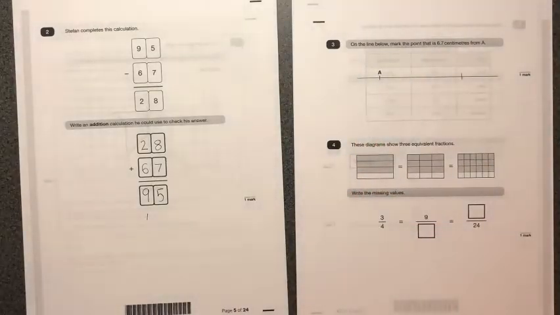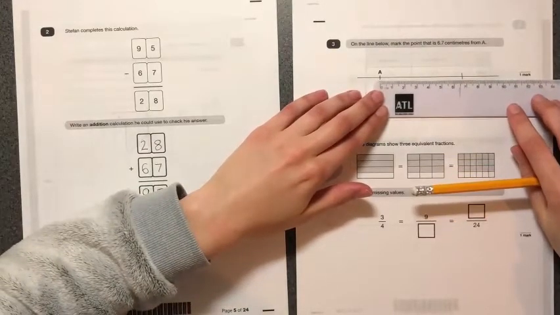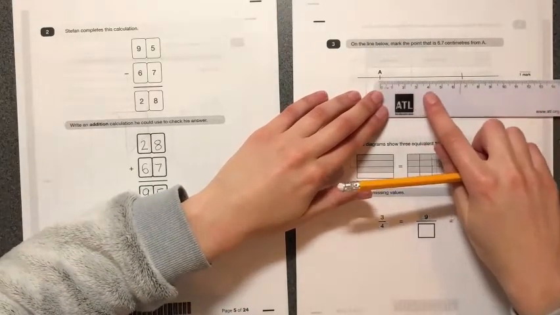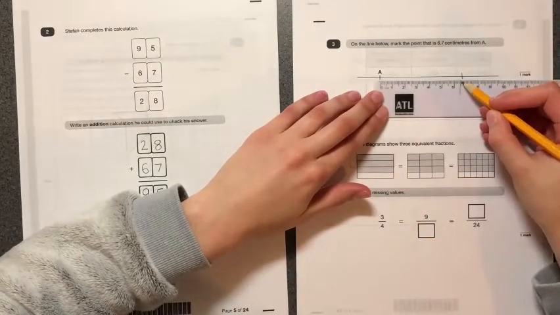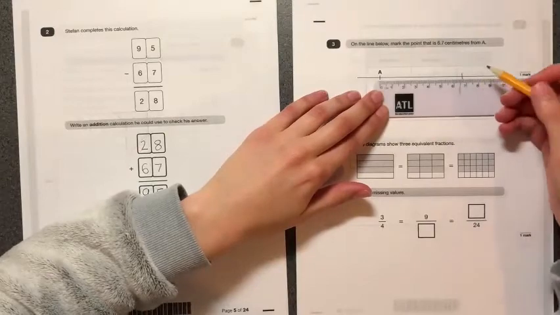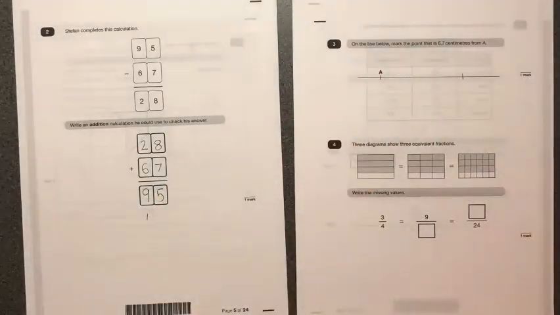And we're going to mark the point. Make sure to check this question again to make sure you've put it on right. 1, 2, 3, 4, 5, 6, 6.5, 6.6 and 6.7. Yep, we are correct. Question 4.